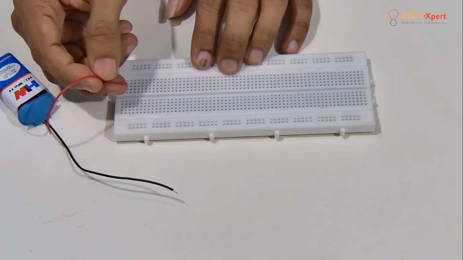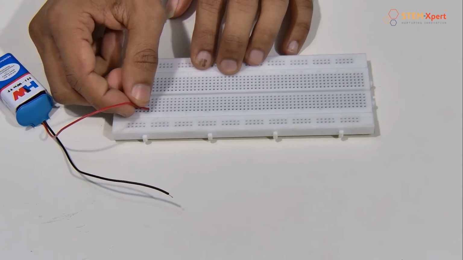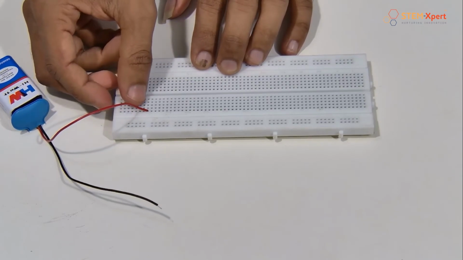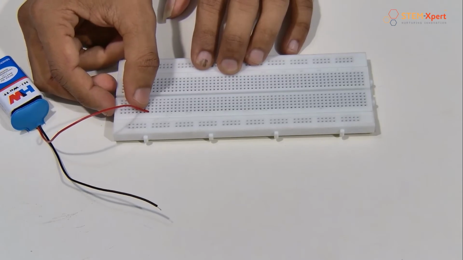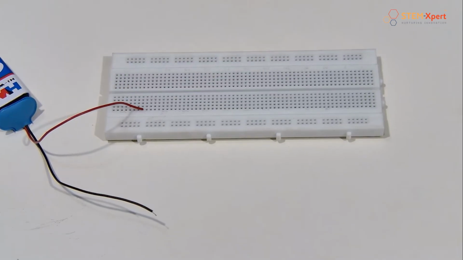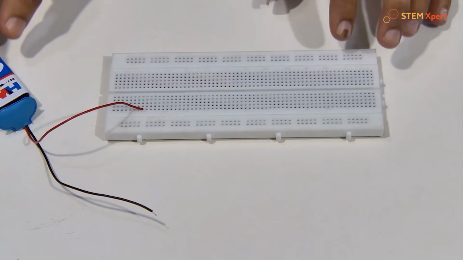Here I am going to connect my positive along with any point of the B part. So here I am going to connect it here, and as you can see, this one acts as positive. Okay, so we just completed our first step.